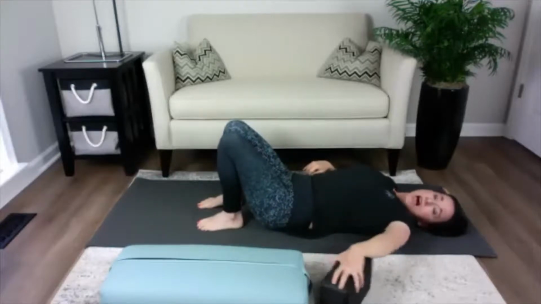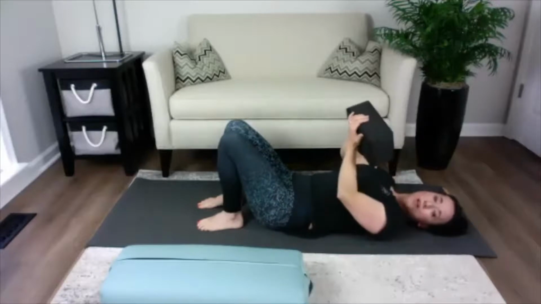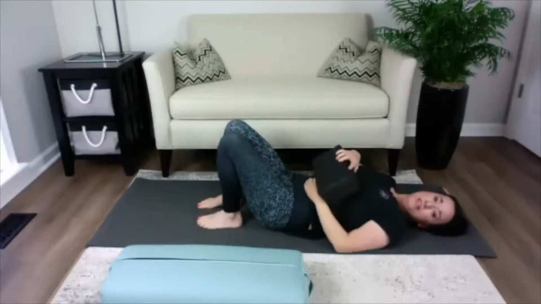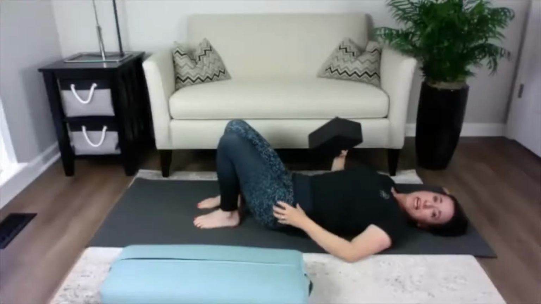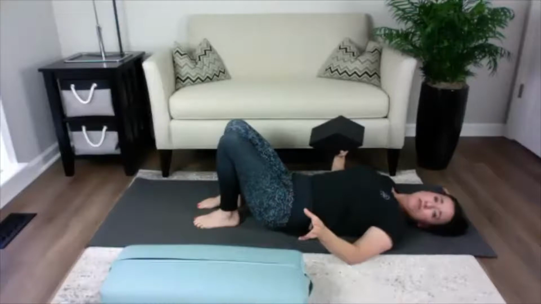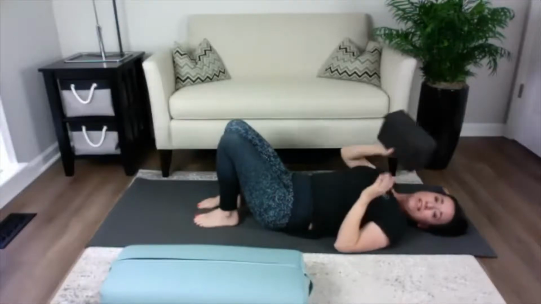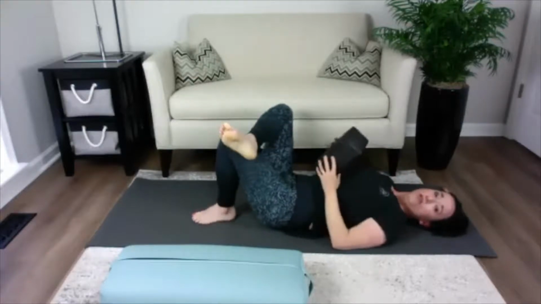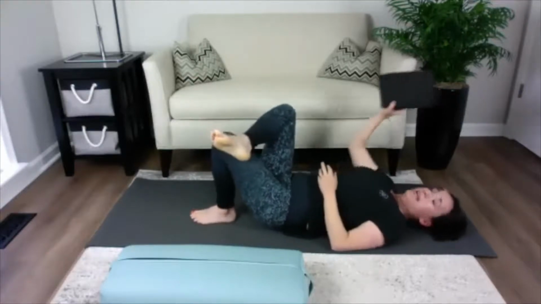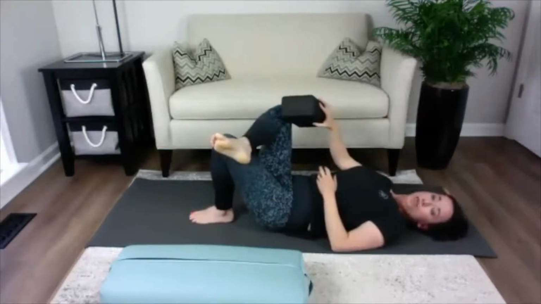All right, time for you to grab your yoga block or whatever you're using that's similar to a yoga block. We're going to do a little bit of a hip capsule opening, mostly to target the outside of the hip and get a little bit more flexibility in our hip flexors. So take your block and place it in your right hand. Take your right ankle and cross it over your left knee. Take the block and place it against your right knee.